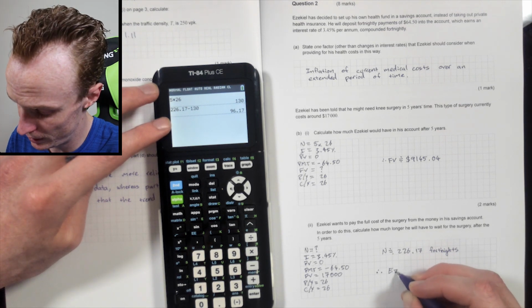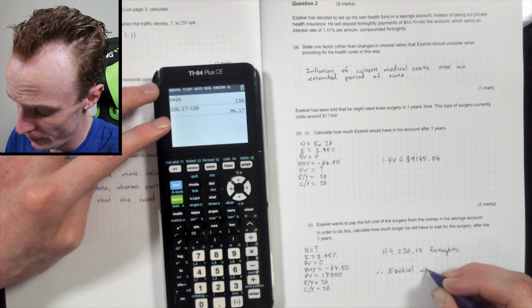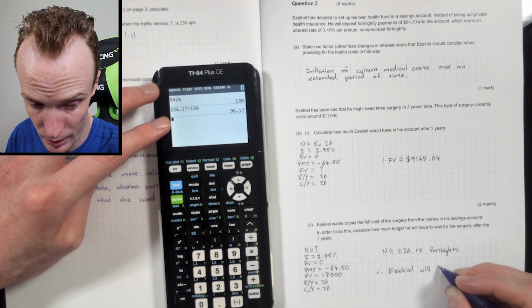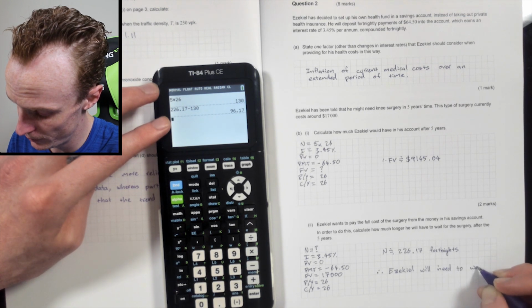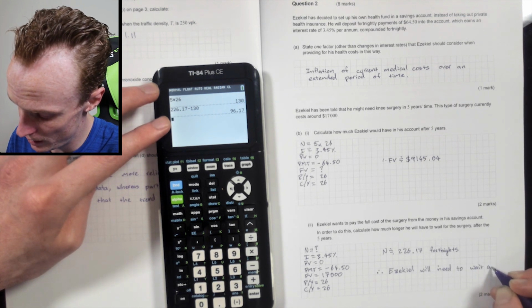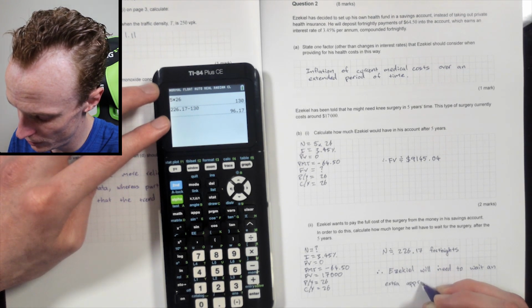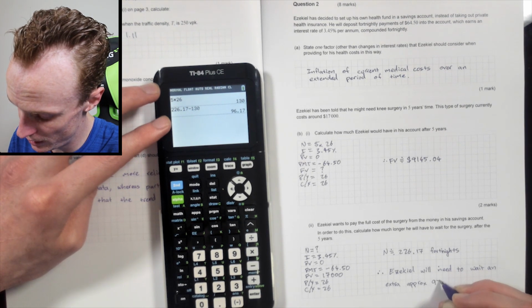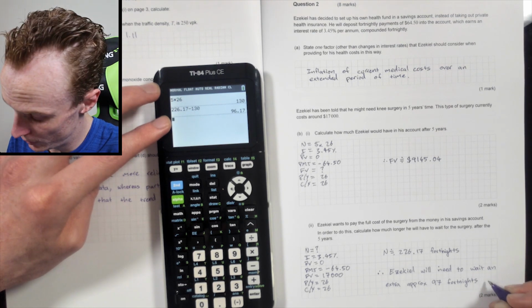So as a Q, will need to wait an extra approx 97 fortnights for the surgery.